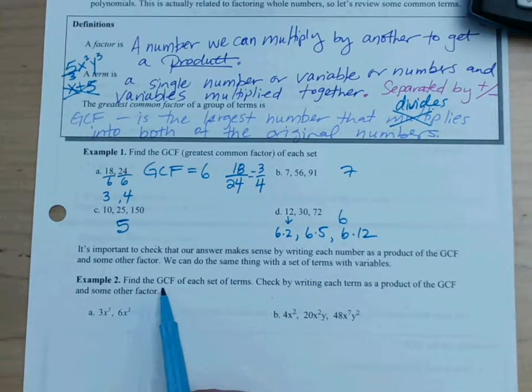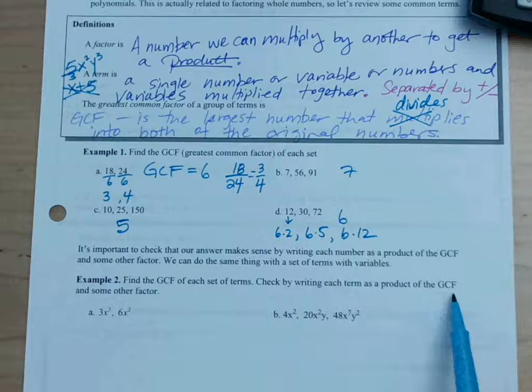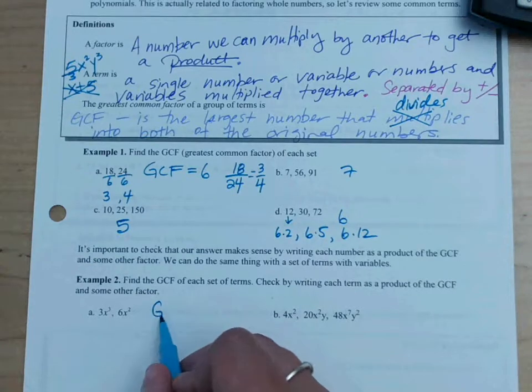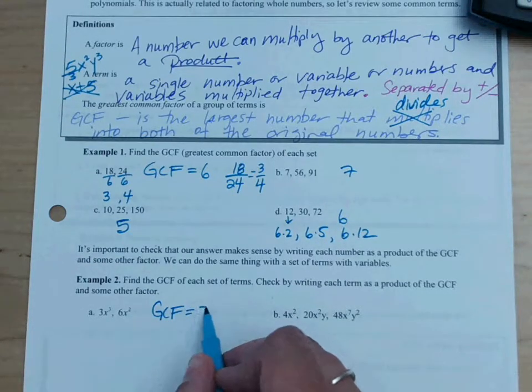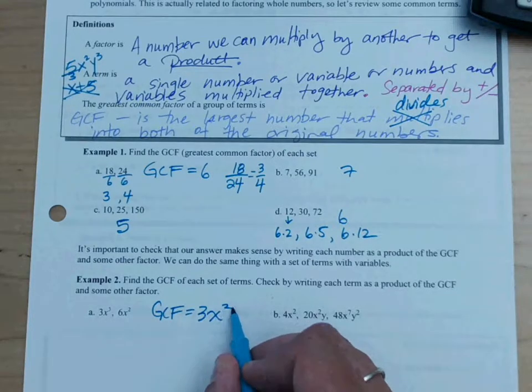Okay, find the GCF of each set of terms. Check by writing each term as the product of the GCF and some other factor. So what's the biggest number that's going to go into 3 and 6? Yes, 3. What's the biggest variable that would go into x cubed and x squared? X squared.